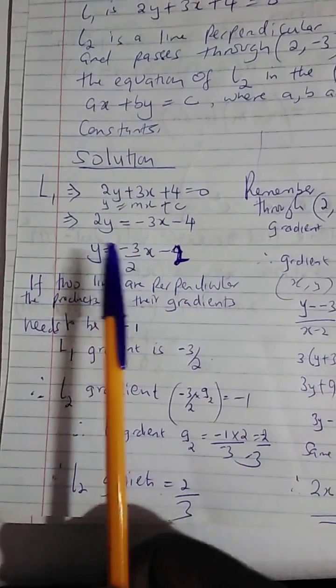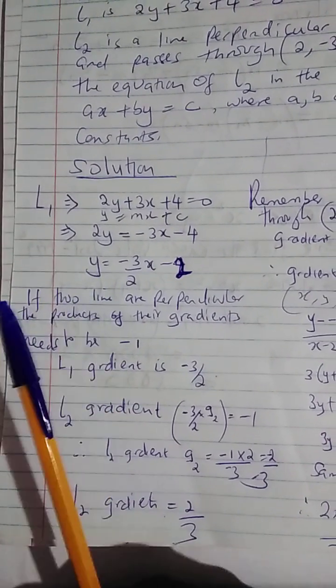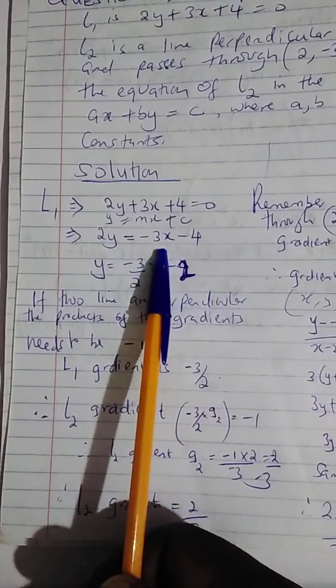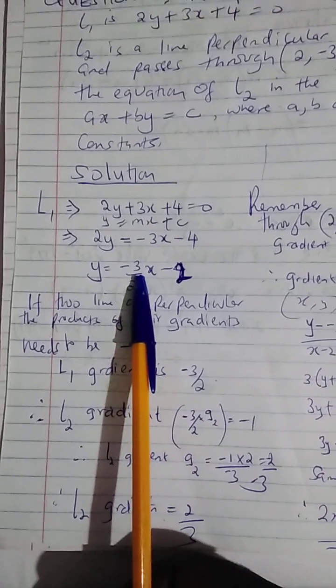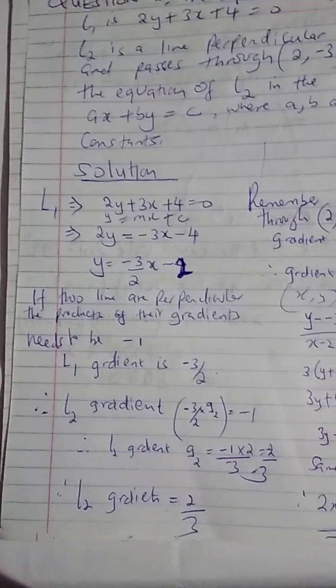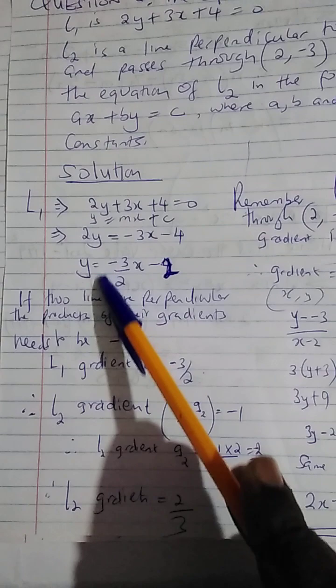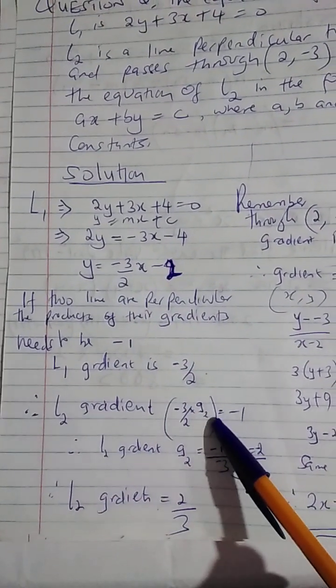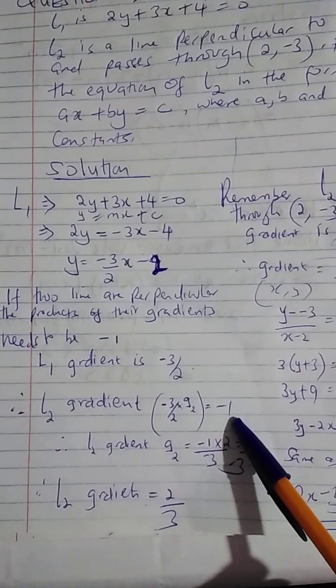Now if two lines are perpendicular to one another, the product of their gradients is -1. Since the gradient of L1 is -3/2, we can get the gradient of line L2. If we multiply the gradient of line L1, which is -3/2, times the gradient of line L2, which we have called g2, the product should be -1.